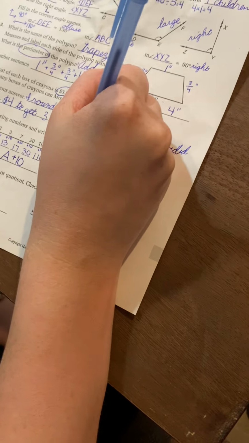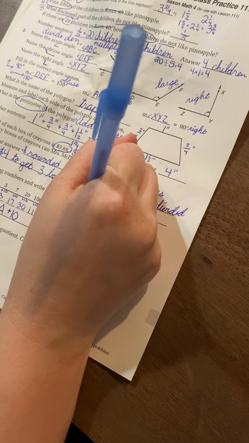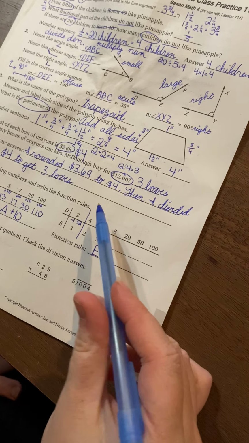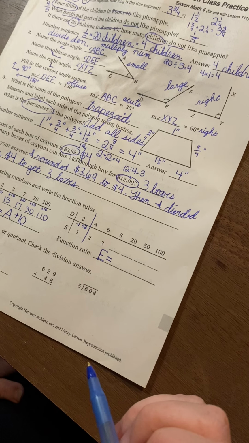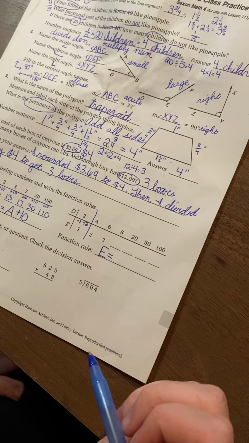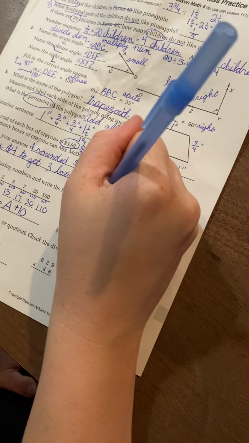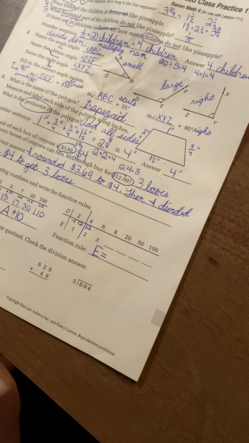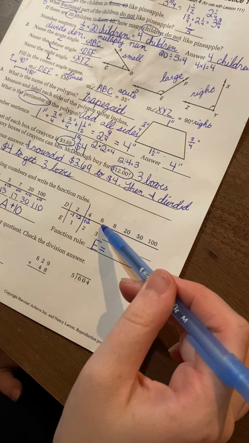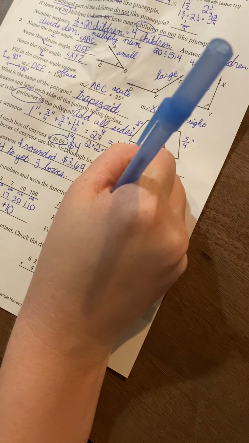Or I could divide it by 2. Let's see what would happen when I go to this next number. To get from 4 to 2, the only one that's here that I could also do here is dividing by 2. To get from 6 to 3, I can also do divided by 2.